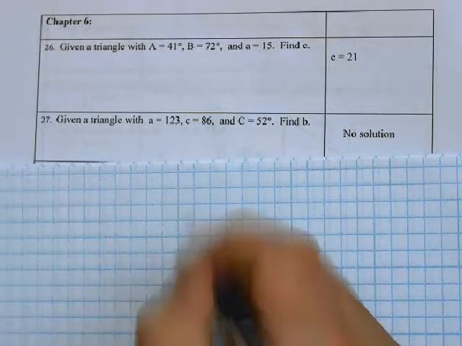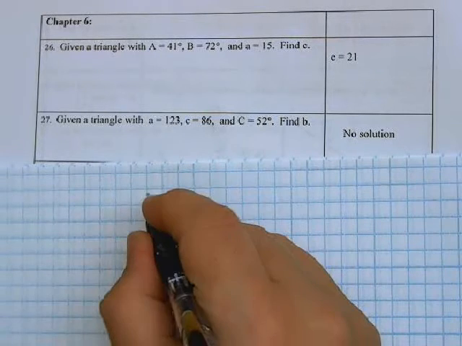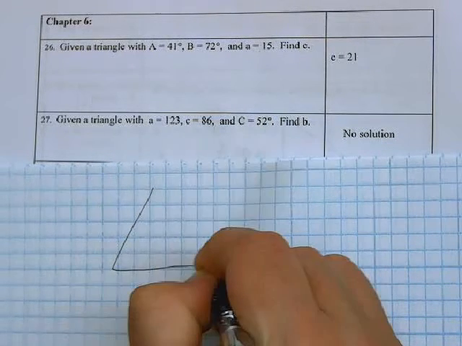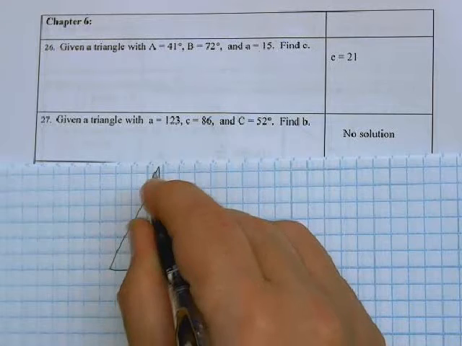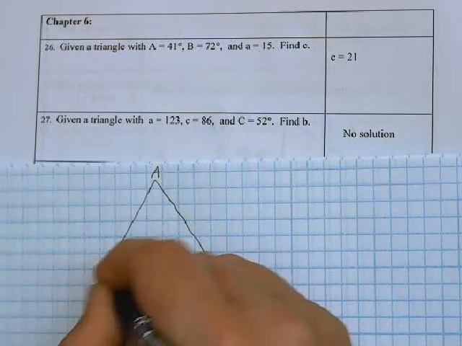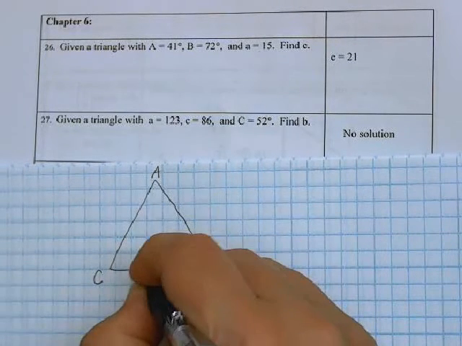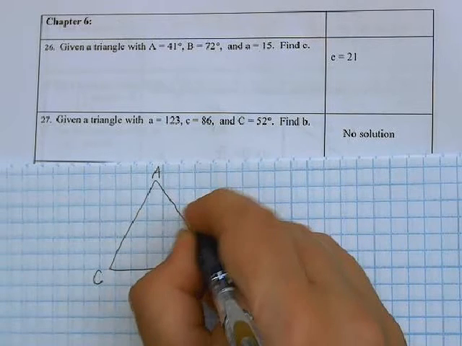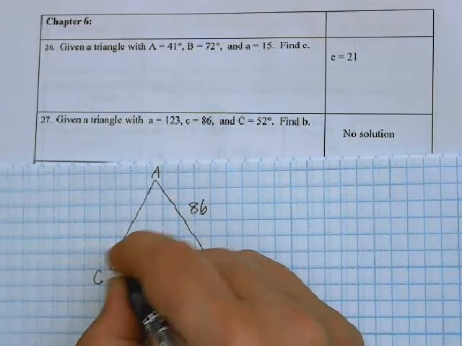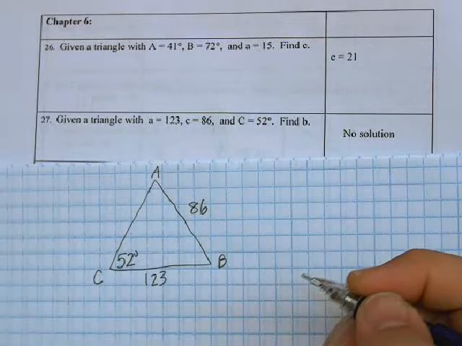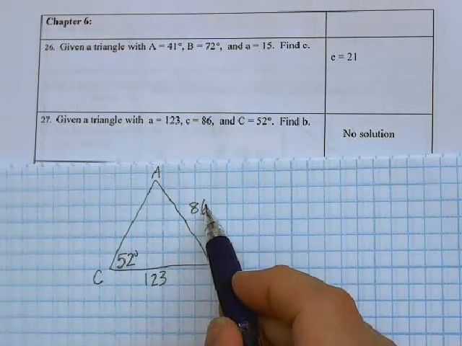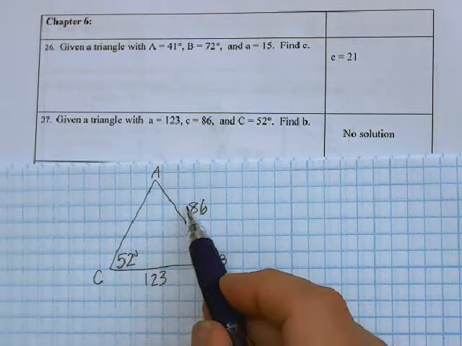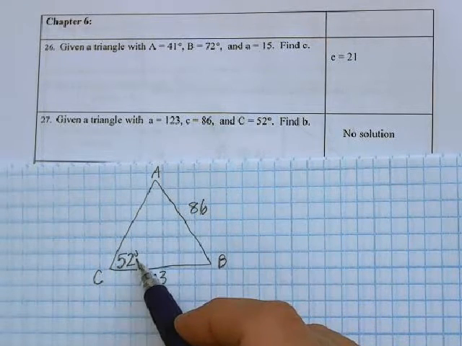Okay, 27. Given a triangle with lengths, find B. So little a, 123, opposite of big A. Little c is 86, and angle C is 52 degrees. So it looks like I have an angle side pair. So I can use the law of sines.